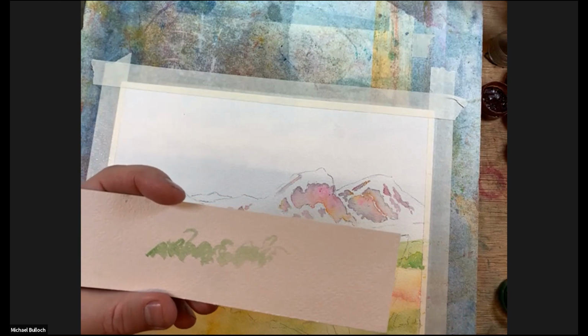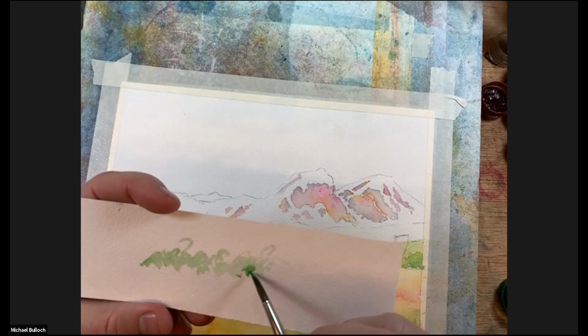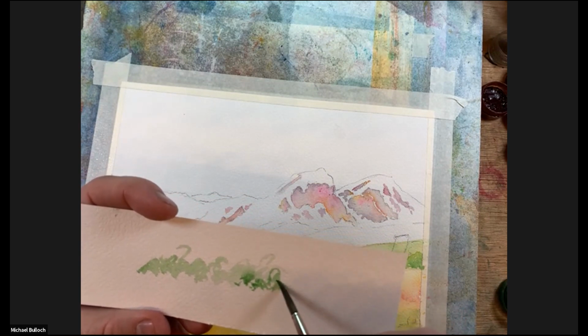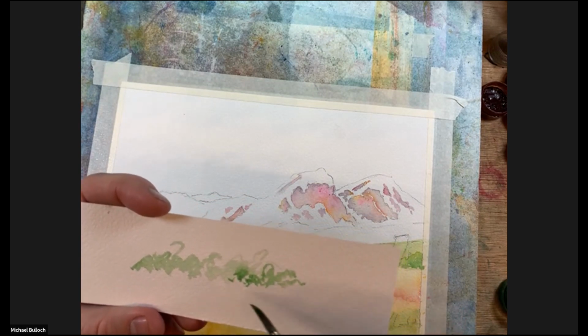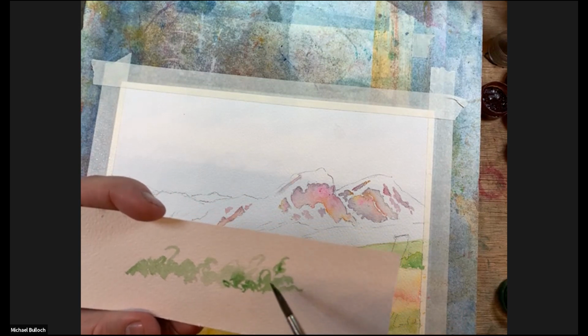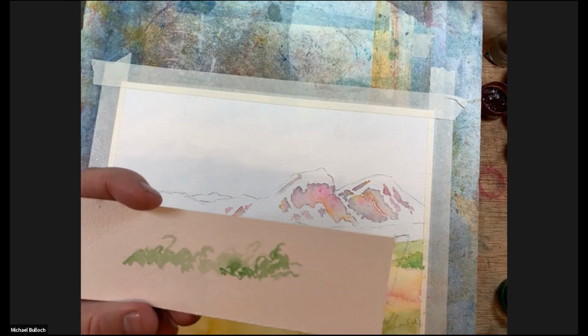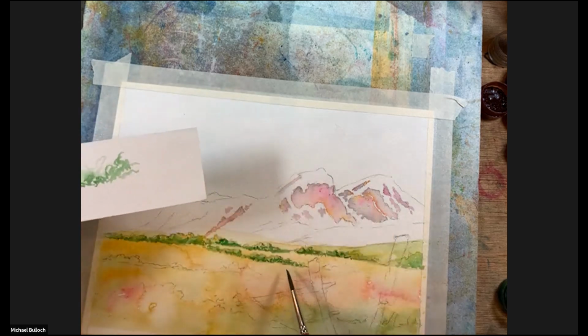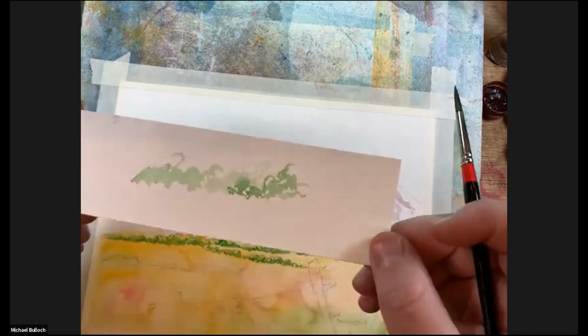And that's all I'm doing, making these little squiggly shapes that will eventually look kind of like trees. So that's really all that this is, enlarged.